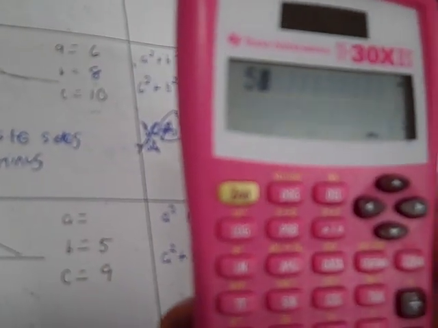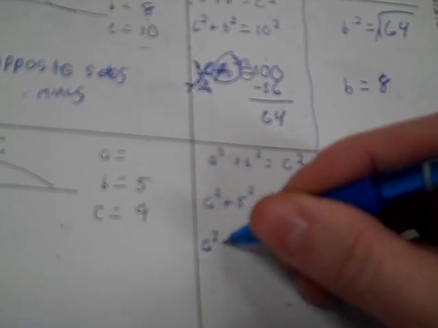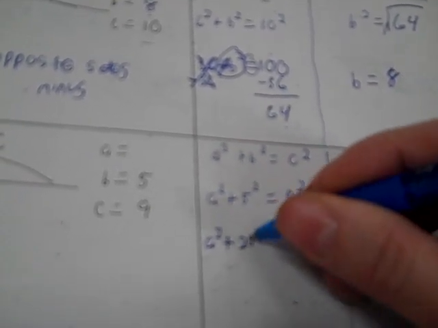Get rid of as many of those second powers as you can before you dot and circle. 5 to the second is 25. Remember, the a to the second stays the way it is. You can't simplify that at this point. 9 to the second is 81.